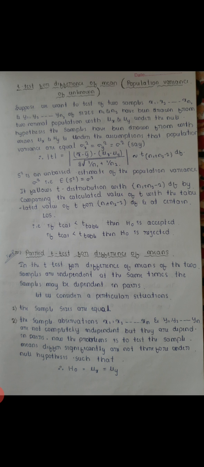One, the sample sizes are equal. Two, sample observations x1, x2, and so on up to xn, and y1, y2, and so on up to yn, are not completely independent, but they are dependent in pairs. Now the problem is to test whether the sample means differ significantly or not. Therefore, under the null hypothesis, h0 is mu x is equal to mu y.